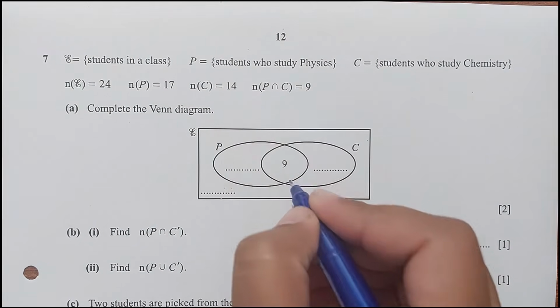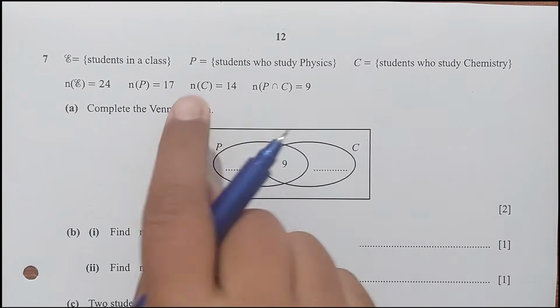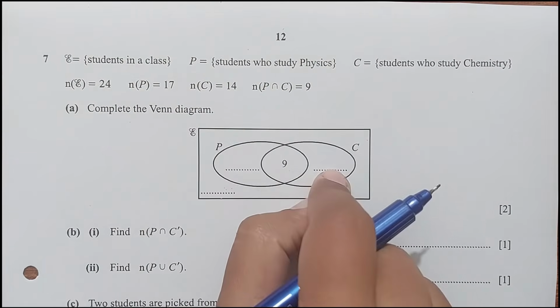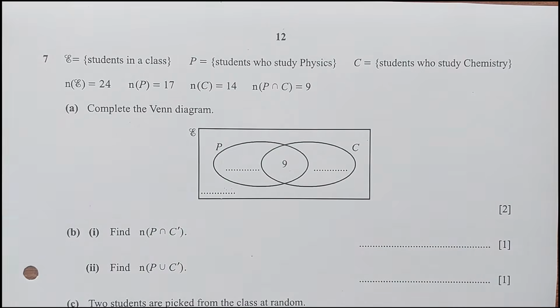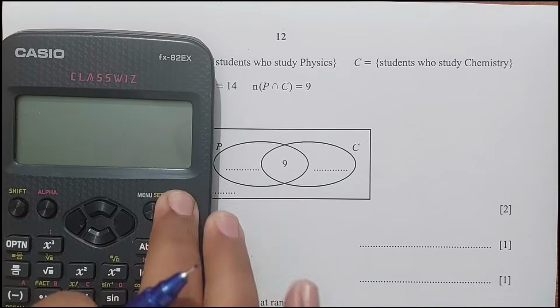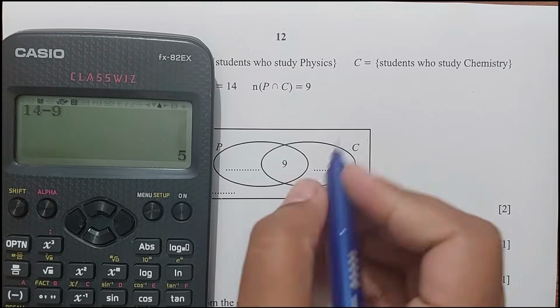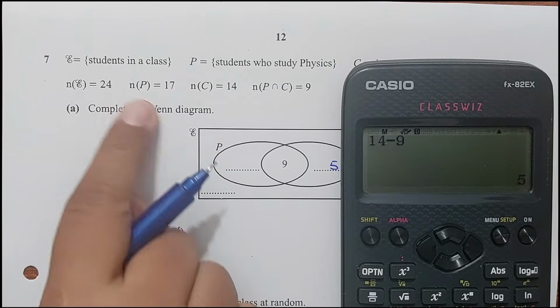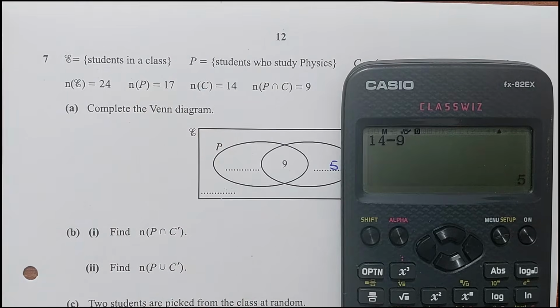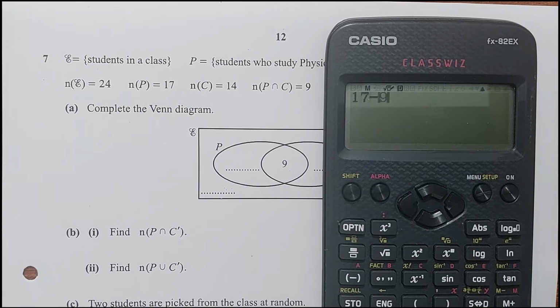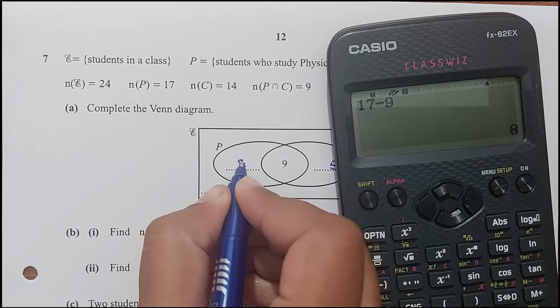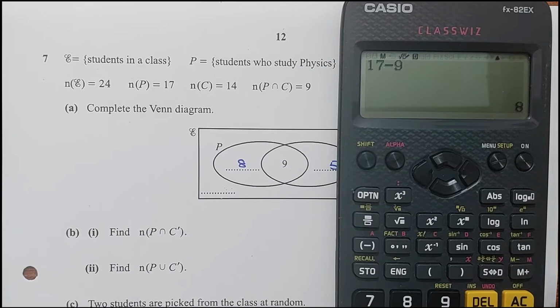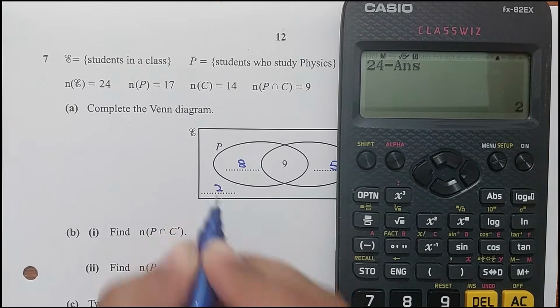So P intersection C we have been given is 9. The number of elements in C should be 14. So how can we make 14? From 14 take away 9, 5 are left here. And the number of students in P is 17. 17 take away 9 is 8 over here, and the total should be 24. So 8 plus 9 plus 5, and 24 subtract 22. So the leftover is 2.